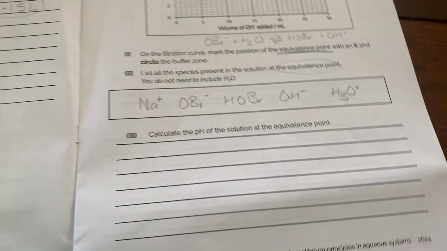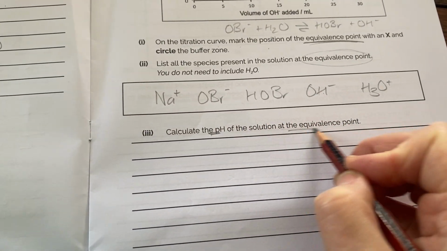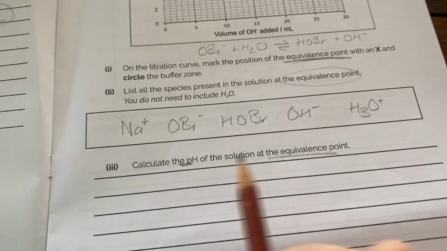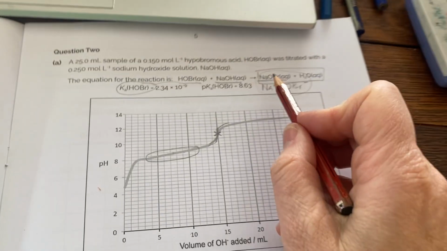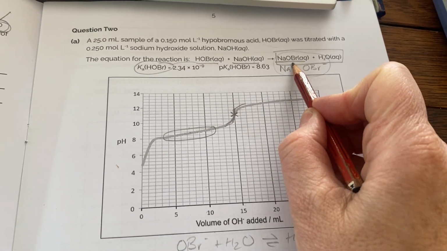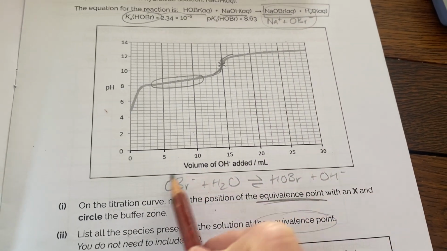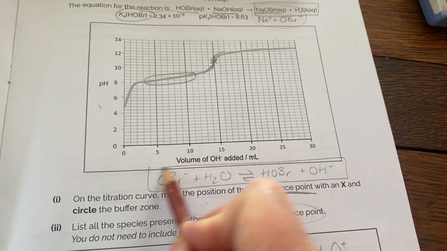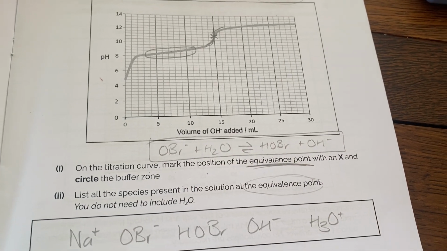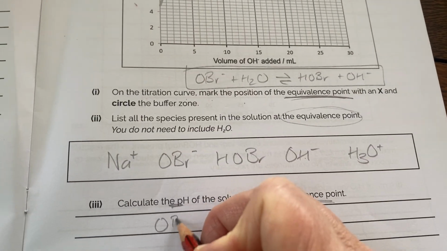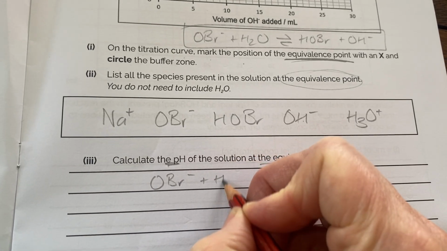All right, pretty standard to calculate the pH at equivalence point. So again, at equivalence point, we've only got the product. So we need to know what that product is. And because I did this equation here, this is going to help us for my pH at equivalence point. So I'm actually just going to write this here again because that's what's happening at equivalence.